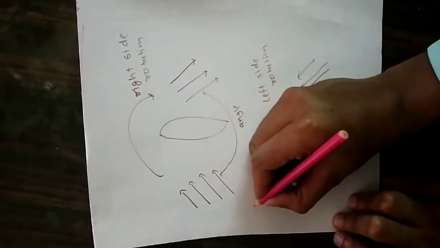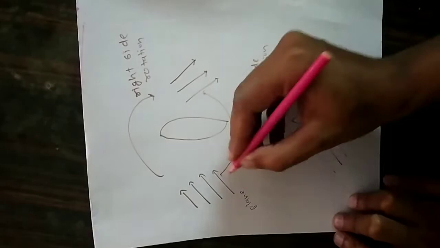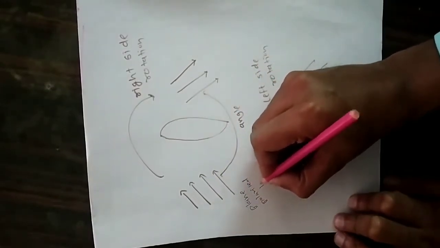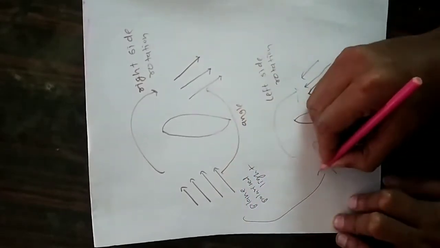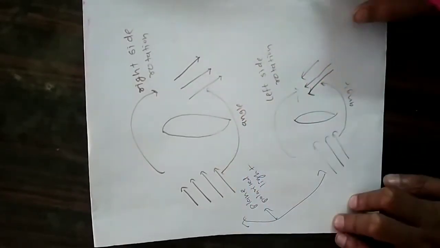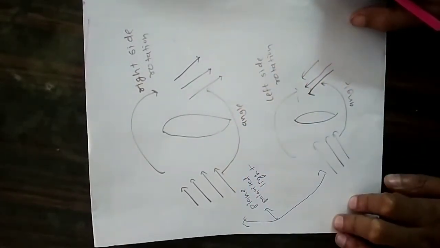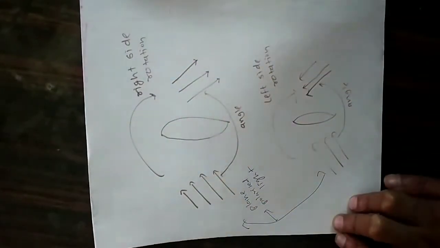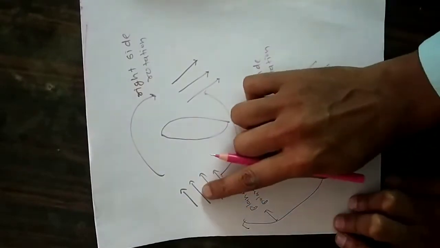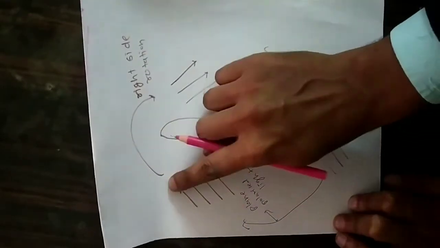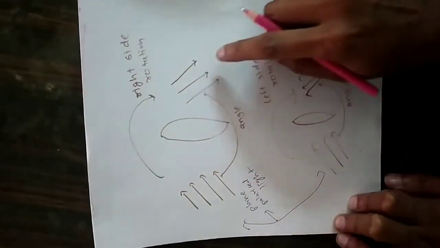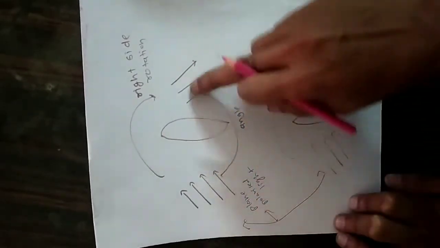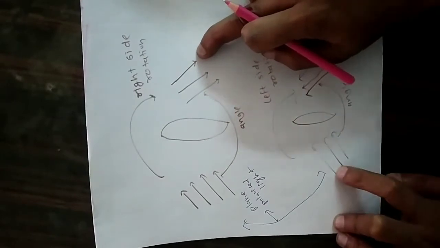So it is called plane polarized light. Both are plane polarized light. When it passes through a crystal or a solution, the direction of that wave changes. You can see the direction of the light waves changes here.